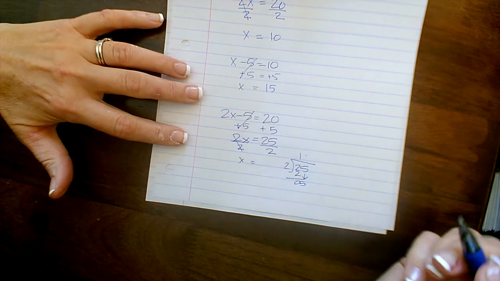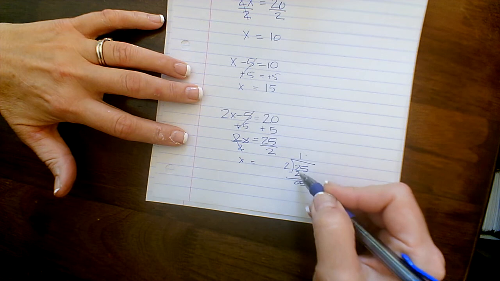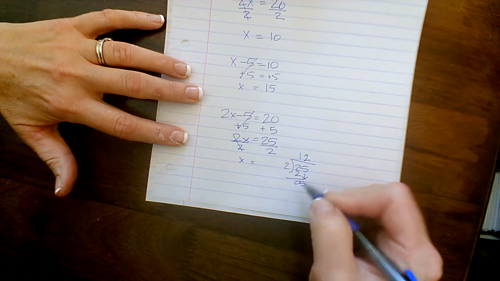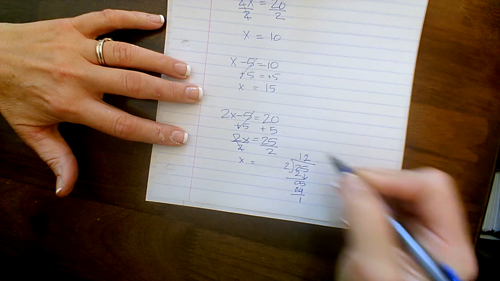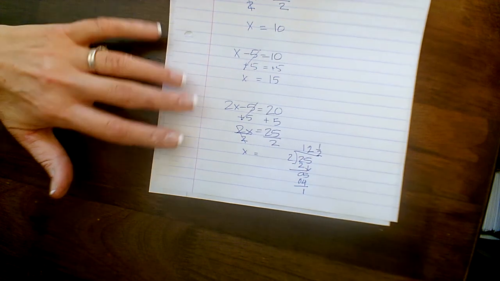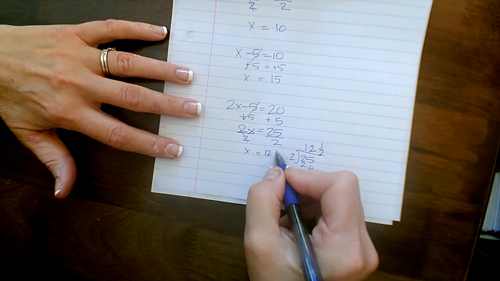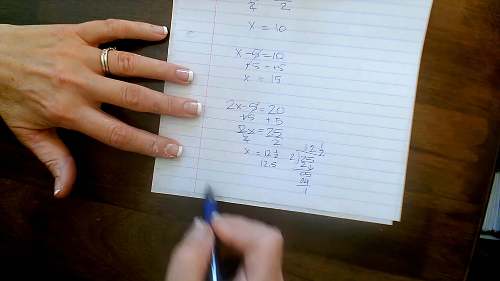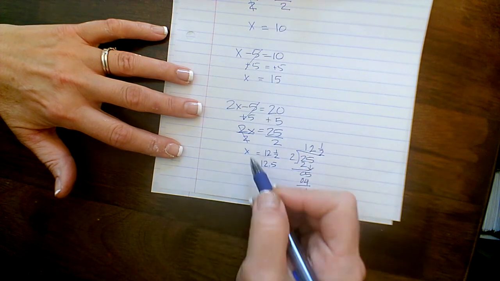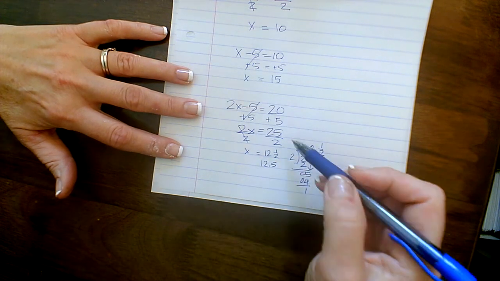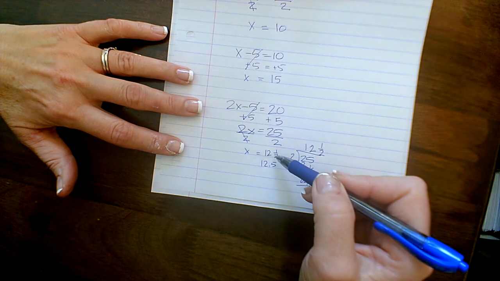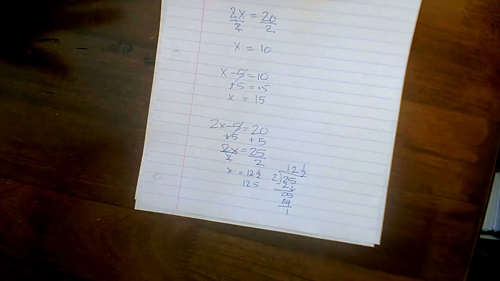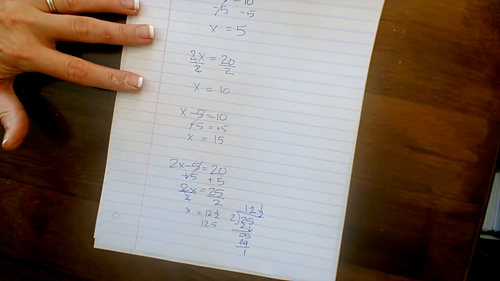So 2 goes into 2 one time. 1 times 2 is 2. You subtract it out, bring down the 5. 2 goes into 5 2 times. So 12 and a half, 25 halves, or 12.5. If you have a problem like this, it will likely tell you what it wants you to do. So it'll say put it in a fraction, mixed number, or a decimal, and you just do whatever it is that they tell you.